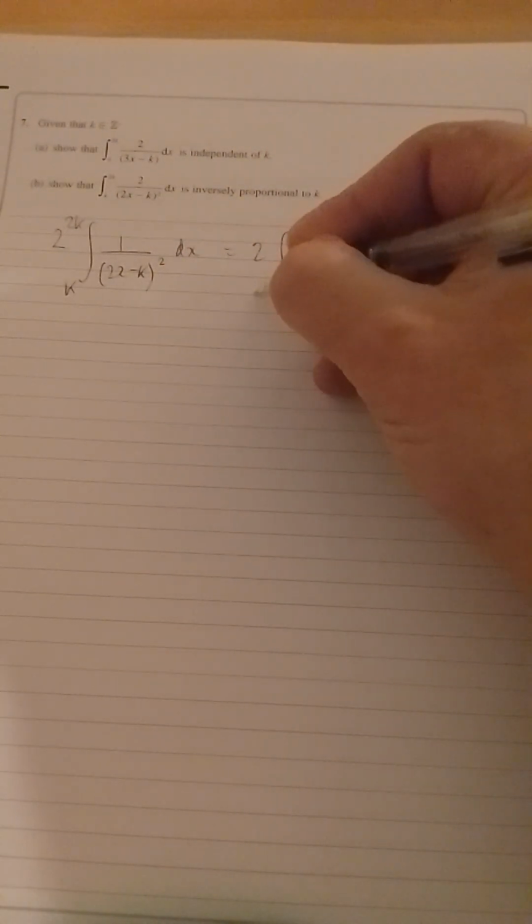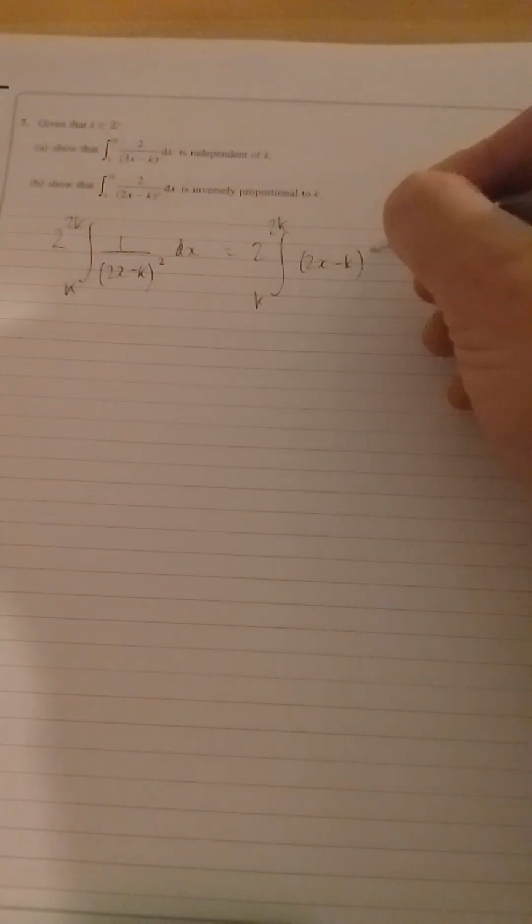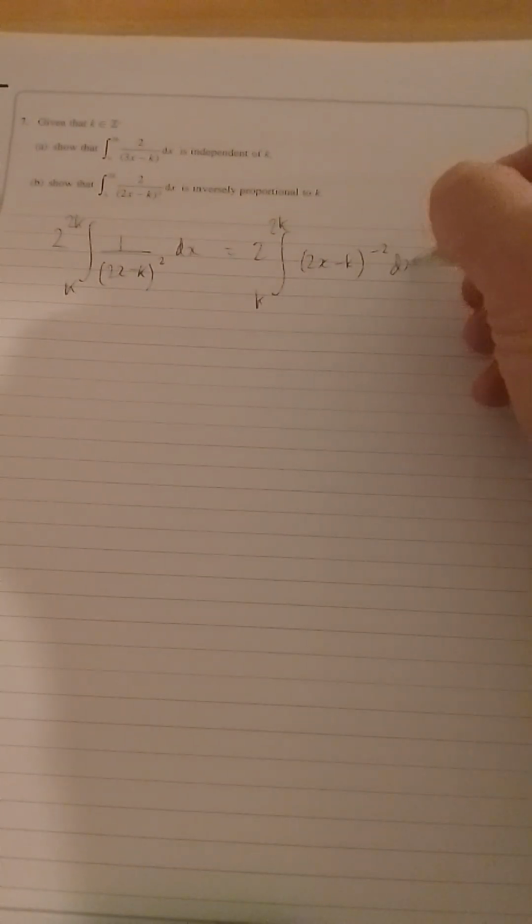Okay, so what I would do when I'm looking at this kind of integral is first of all, I can take the 2 out. So the integral is going to be 2 times the integral from k to 2k of 1 over 2x minus k squared dx, which I could also write as 2 times the integral from k to 2k of 2x minus k to the minus 2 dx.